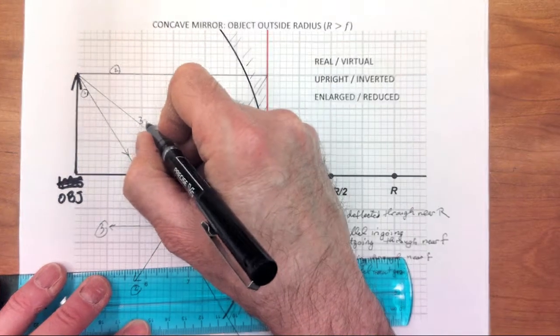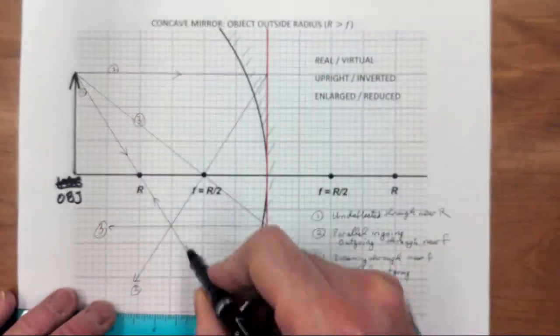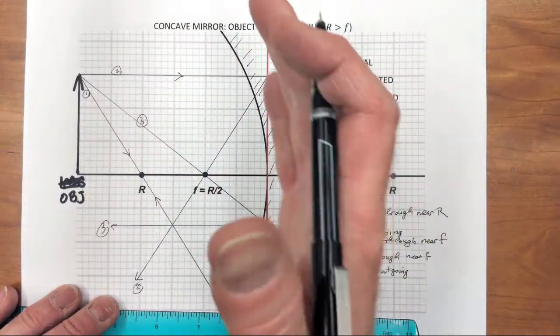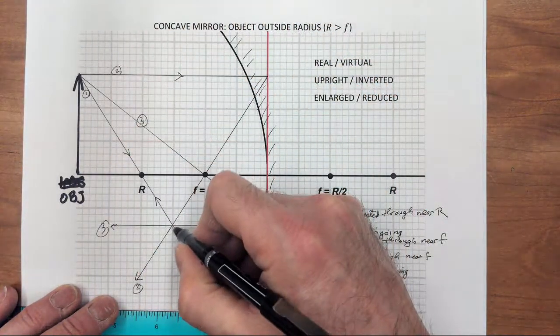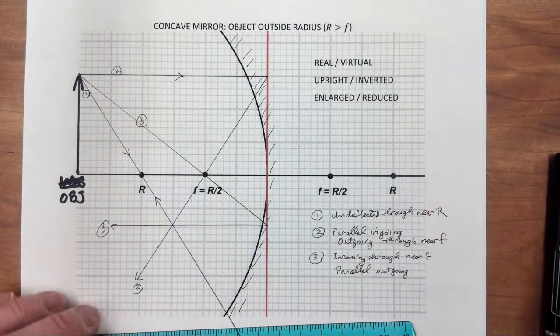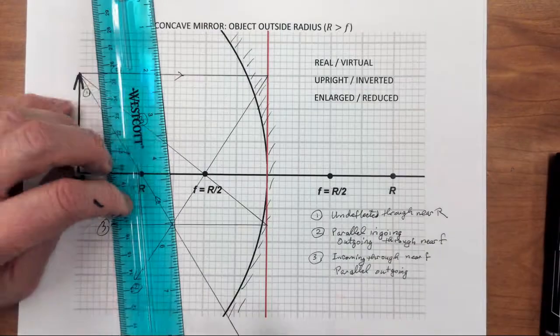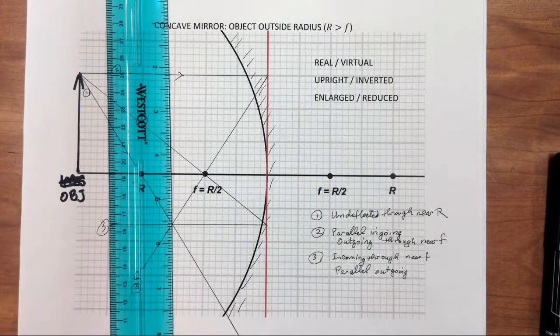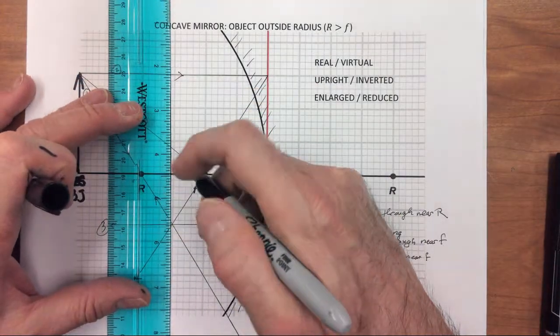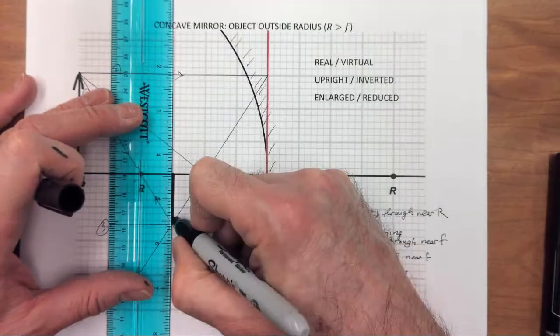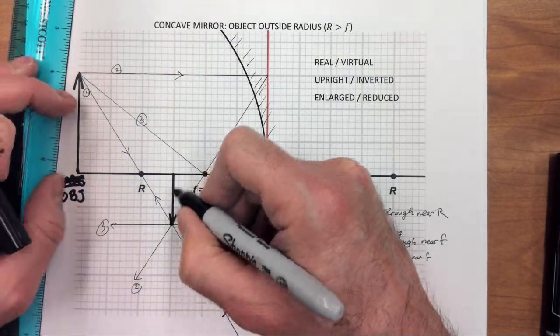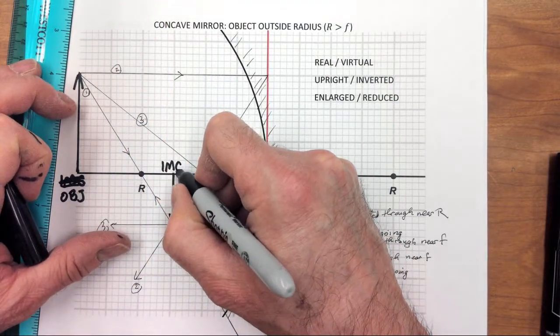And here's the punchline. All 3 of these rays, after they bounce off the mirror, go through this point right here. That means we have an image right there. Let me draw the arrow. It's going to point downward through this point, and I'll label it IMG.